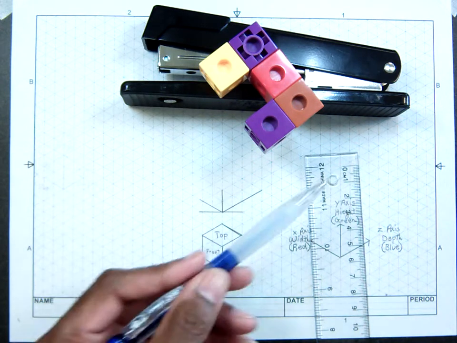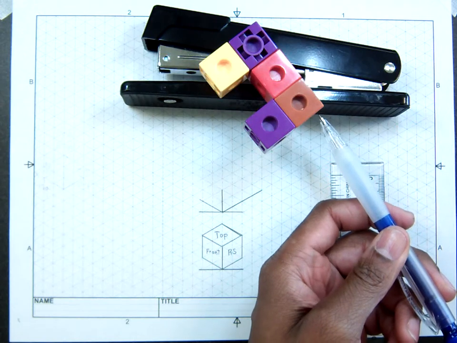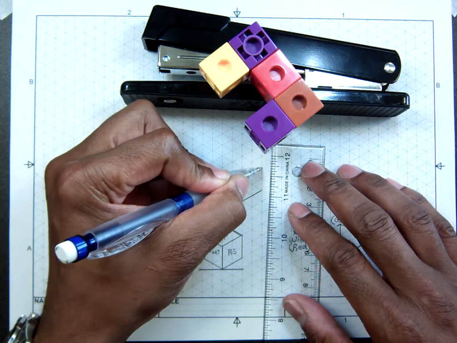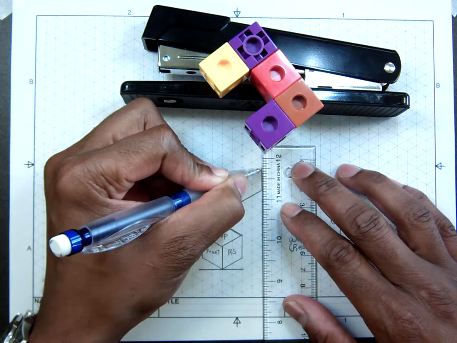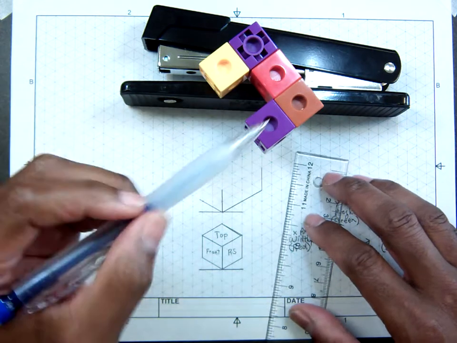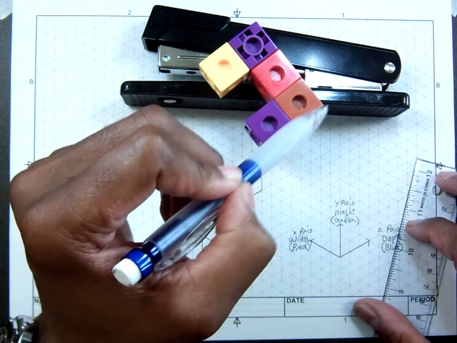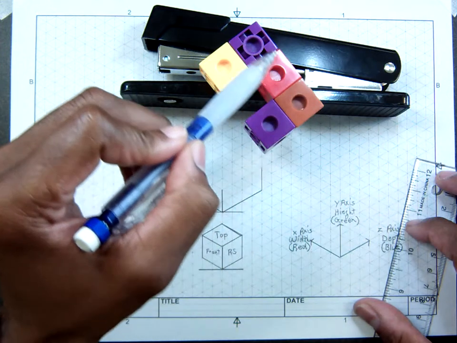Now from there, we've drawn 1, 2, and 3. Our next step, I'm going to focus on our z-axis and go from our base up 2 intersection points. Does that make sense? Now we're going to work on our width, going all the way across.